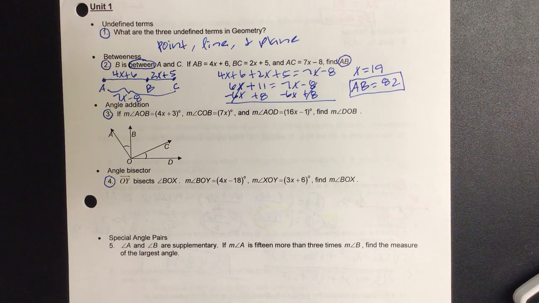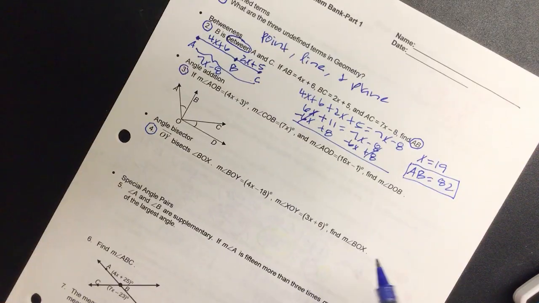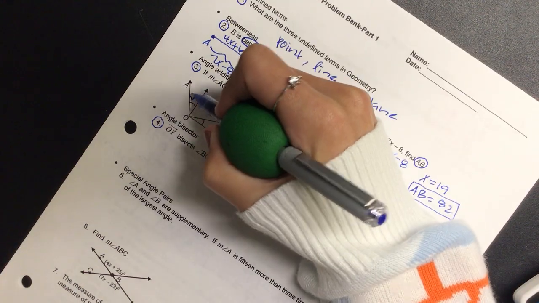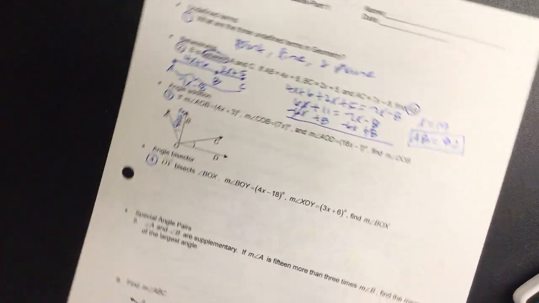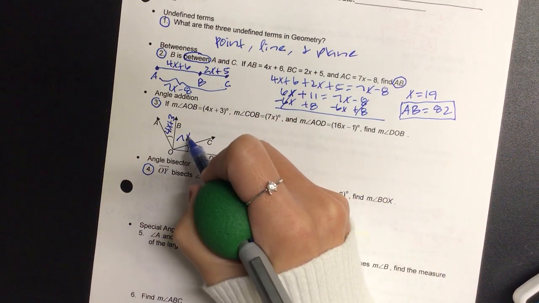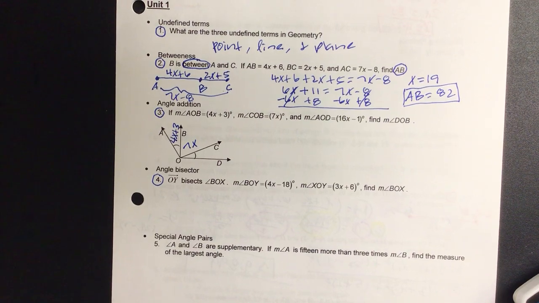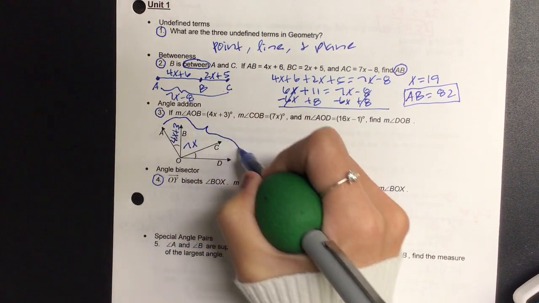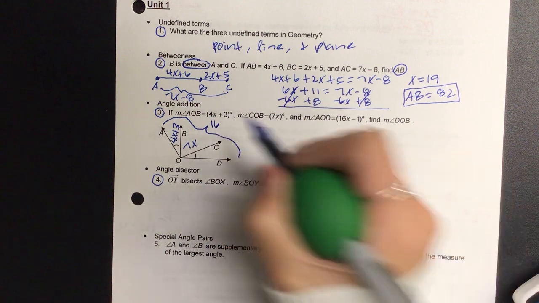All right, Katie, let's read number 3. If measure of angle AOB equals 4x plus 3, measure of angle COB equals 7x, and measure of AOD equals 16x minus 1, find measure of angle DOB. Okay, let's fill in what I know. It says AOB is 4x plus 3, so I'm going to fit that in right here. And then it says COB is this one, 7x. And then they gave us a measure of the whole thing. So I'm going to wrap this up. Is 16x minus 1.